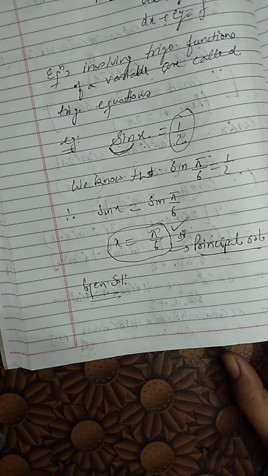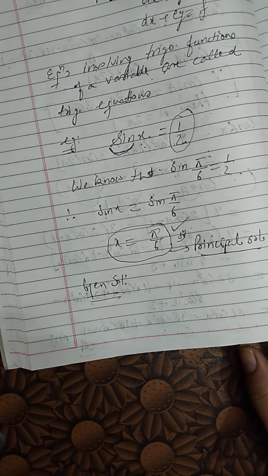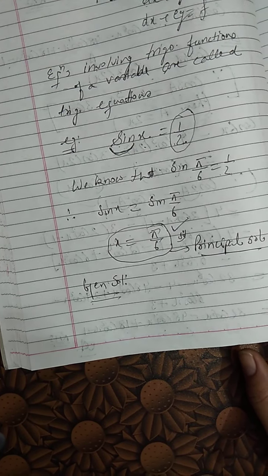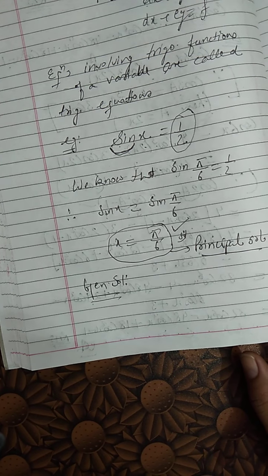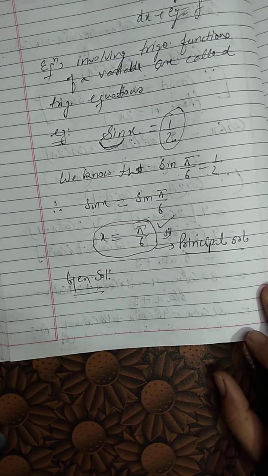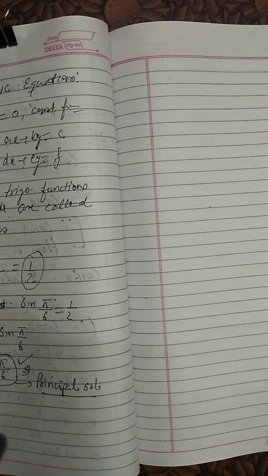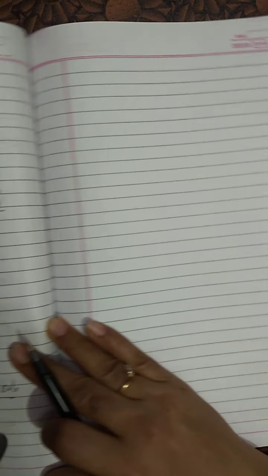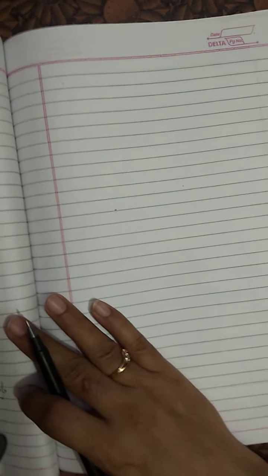General solution will be written in terms of n, that will be an integer. That means by putting different values of that n, I can have different principal solutions. But yes, there are again a few restrictions on the principal solution. What are the restrictions on the principal solution?